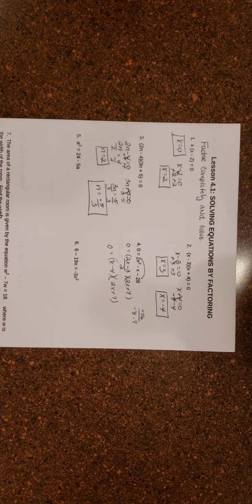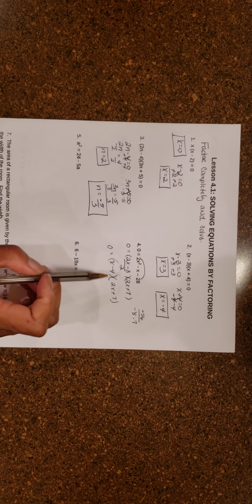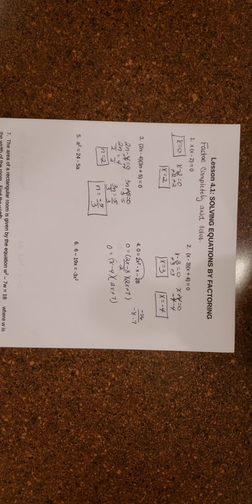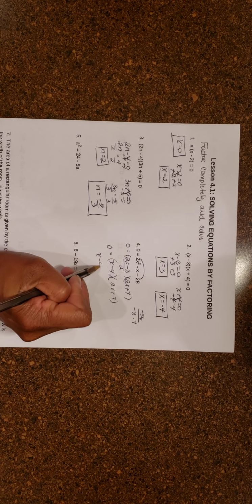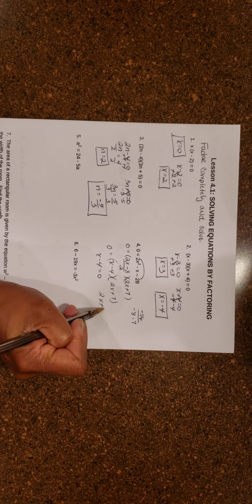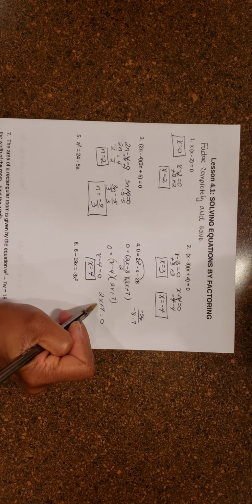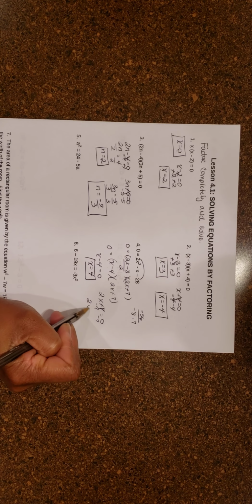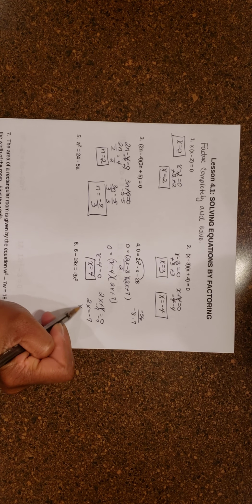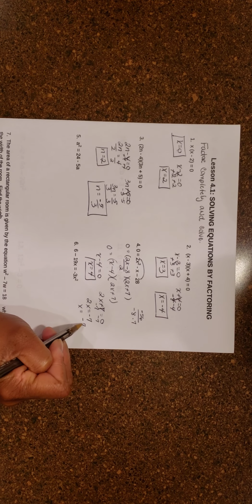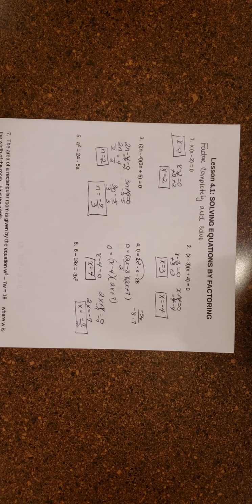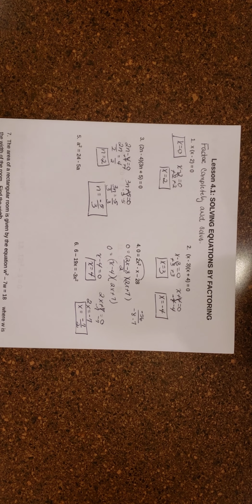So now I have put my quadratic in factored form. From here, I'm going to solve for my solutions. Again, my factors are set equal to 0. So I'm going to set each factor equal to 0 and solve. x is equal to 4. Subtracting 7 on both sides, 2x is equal to -7. x is equal to -7 over 2. So again, I have two solutions, one of them being 4 and the other -7 over 2.